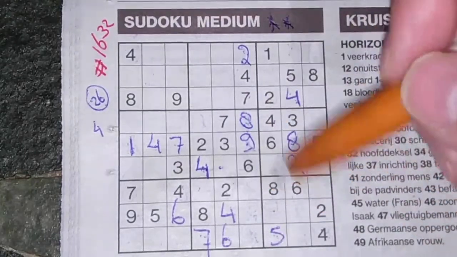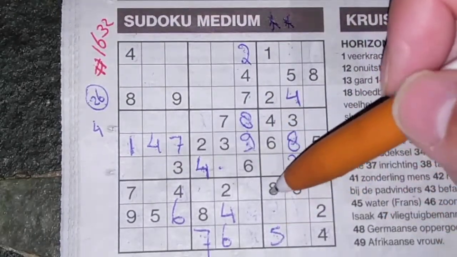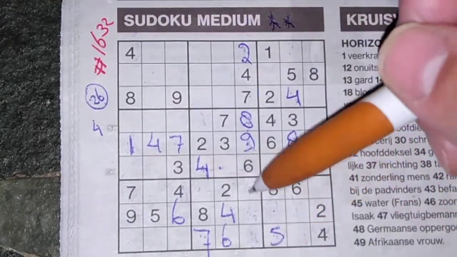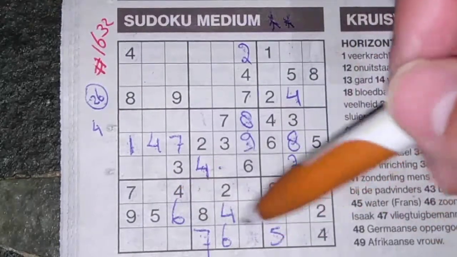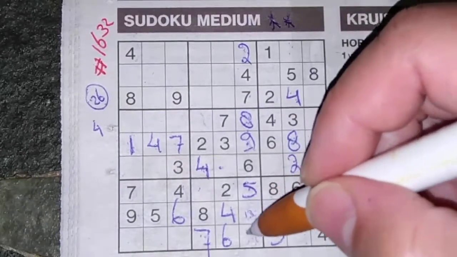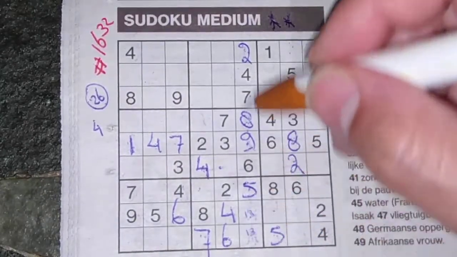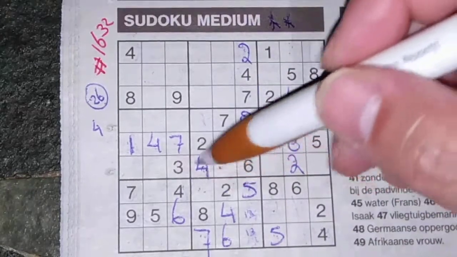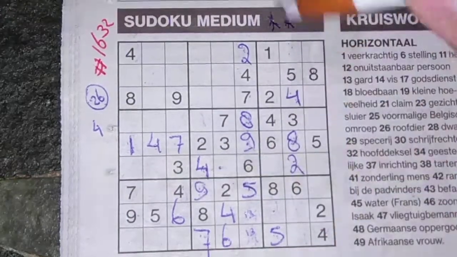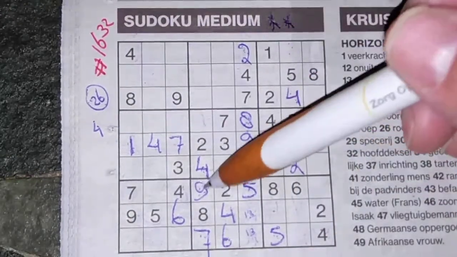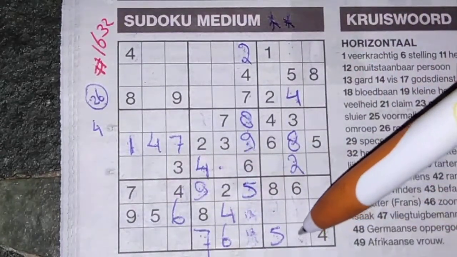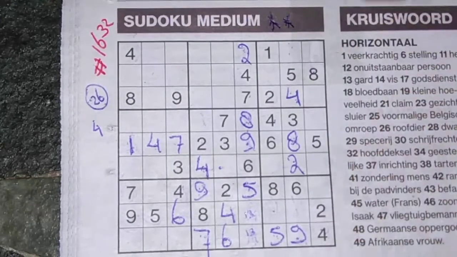The other 3 numbers should be the 1, 3, and 5. We see here a 5, no 5 there. Here a 5, no 5 there. The only place for the 5 should be there. The 1 and the 3 are going in these 2 boxes. I marked this for you. That means 1 box left in this big square for the number 9. So we have a 9 in this row, 9 in the row below. So in the last row, the only place for the 9 should be there.